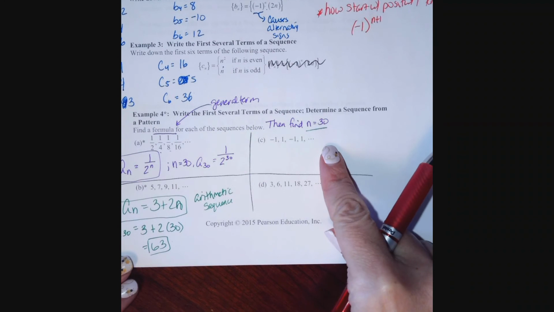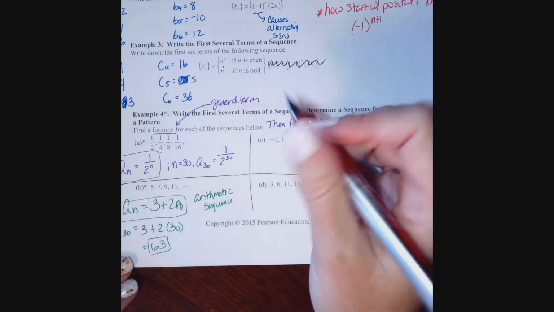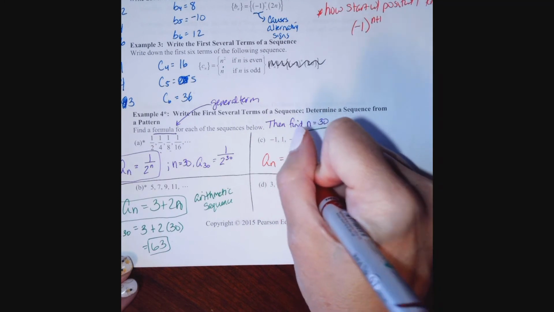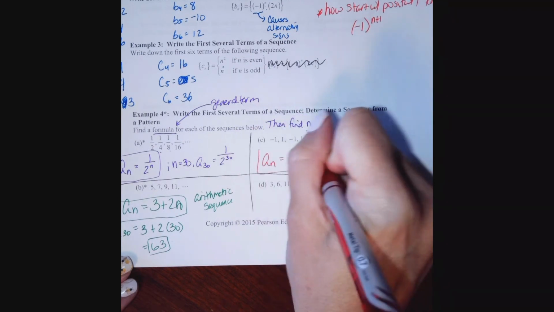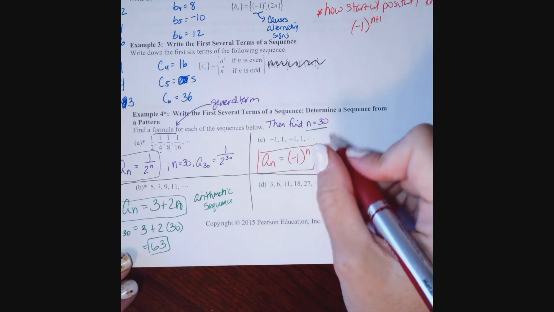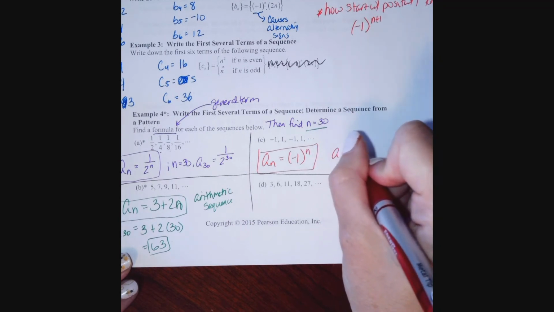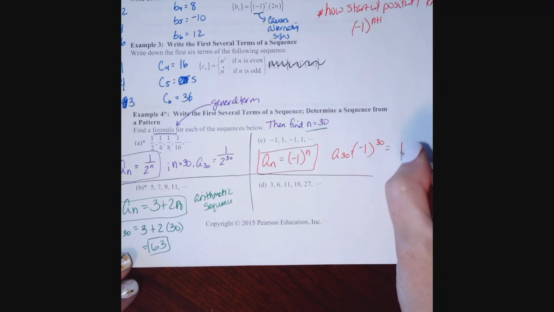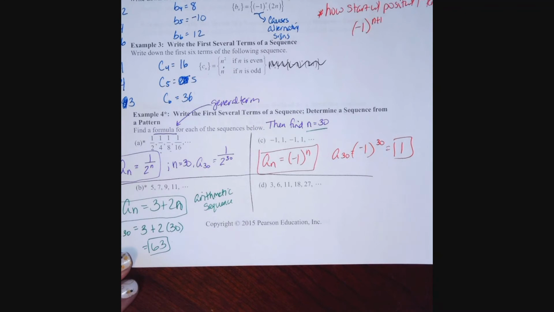All right, what about c? I'm just alternating ones here. So this one's a pretty simple one. I can do a sub n equals -1 to the nth power. We have a common factor here, a common multiple, that -1. If I want a sub 30, that would be -1 to the 30th power, and because that exponent is even, that gives me a +1.